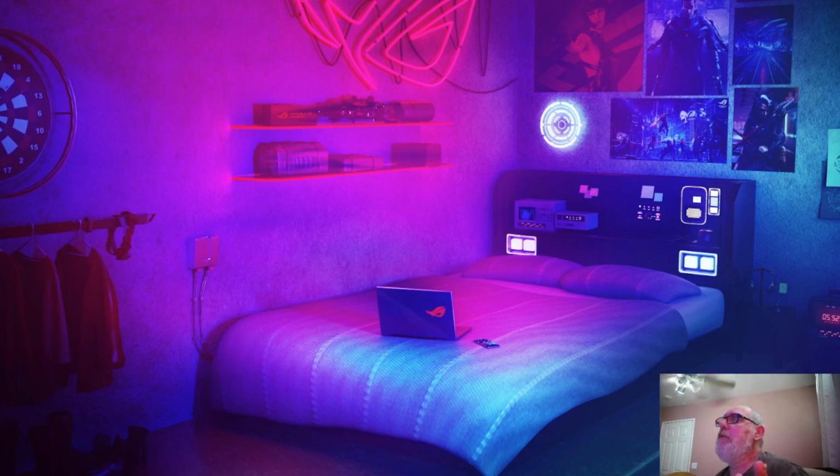We are going to put it on Ultra. We are going to disable the multi-monitor. Anti-aliasing, I'm going to leave off. I'm going to run it for DirectX 11, 800 by 600, and I'm going to run it.